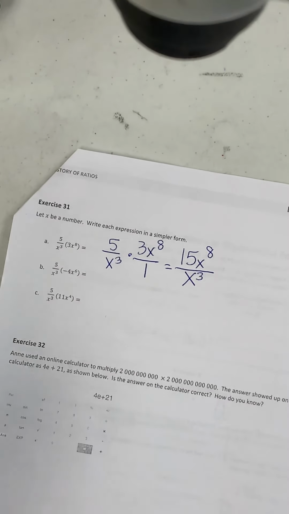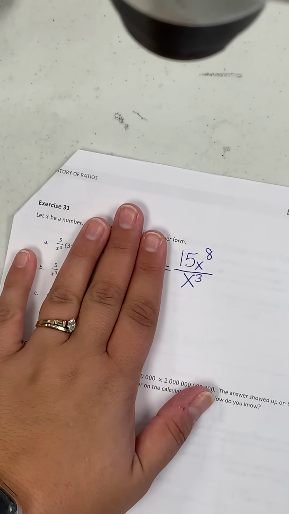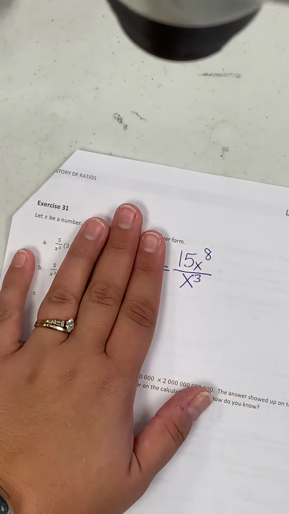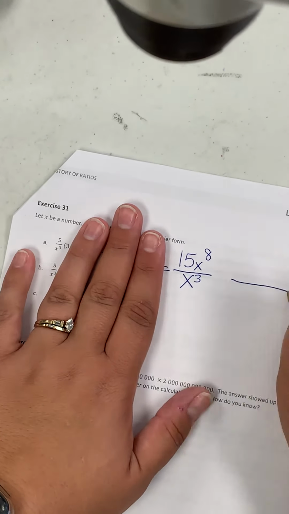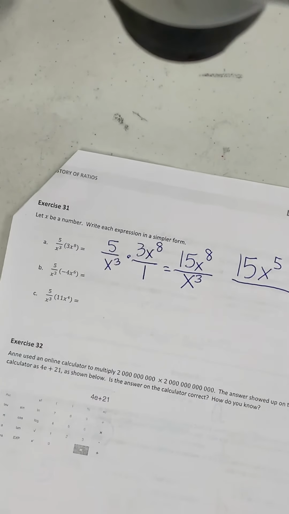Now, can I do any combining with that? I can combine the x's because the bases are the same. So where does the 15 stay? On top. And then the x's are going to be 15 x, see?